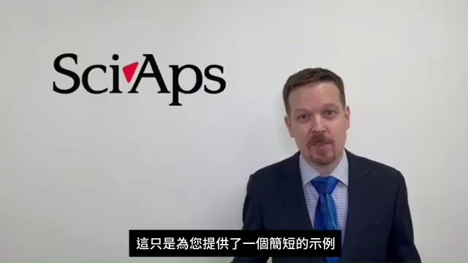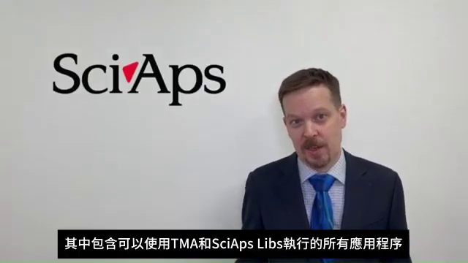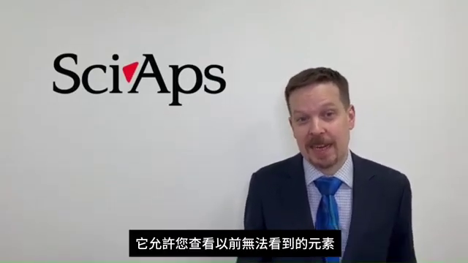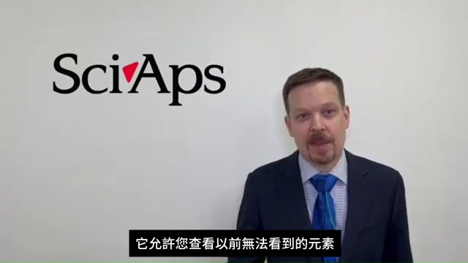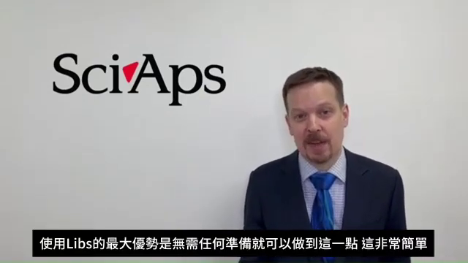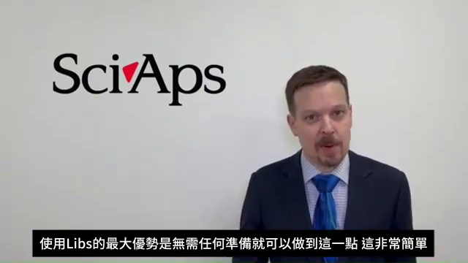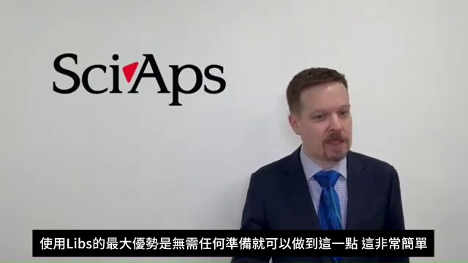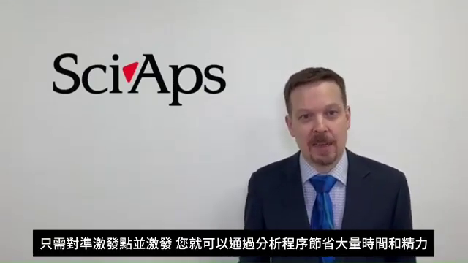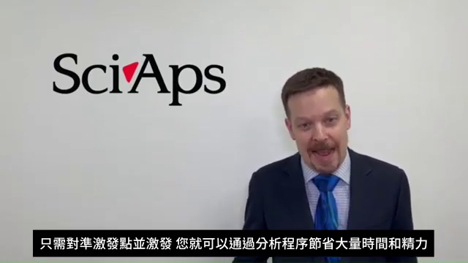So that just gives you a brief example of all the applications that you can do with TMA. And with SciAps LIBS, it allows you to see elements that you weren't able to see before. And really the biggest advantage to using LIBS is that you don't need all this preparation to do it. It's very simple. Just grab, point, and shoot. And you can save yourself a lot of time and energy with your analysis program.